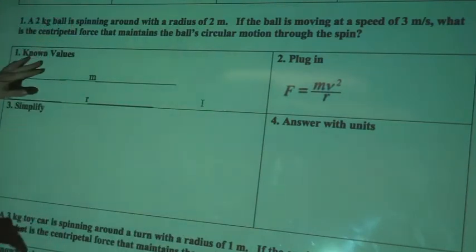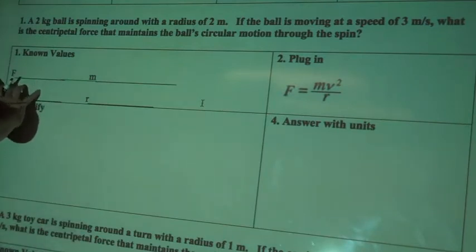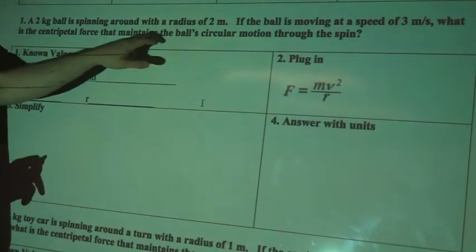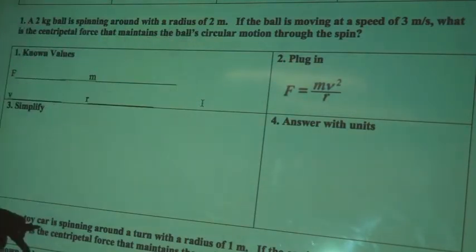Okay, so let's plug in our known values. This is going to be really easy. So force, if I look up here, I don't see newtons anywhere, and I don't see the word force. They did not give us the force. We're actually looking for the centripetal force that maintains the ball's circular motion through the spin.